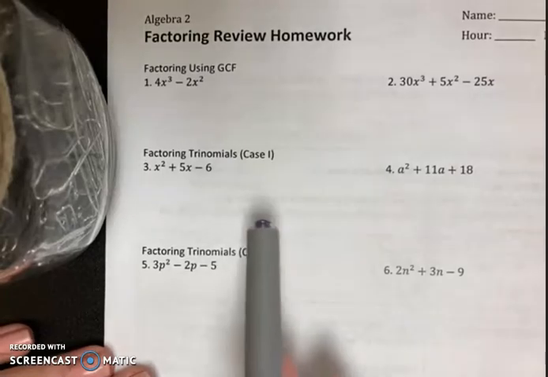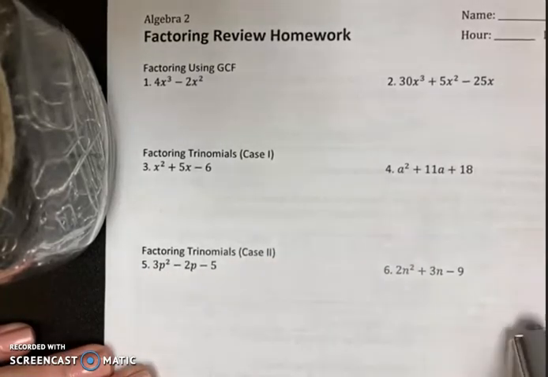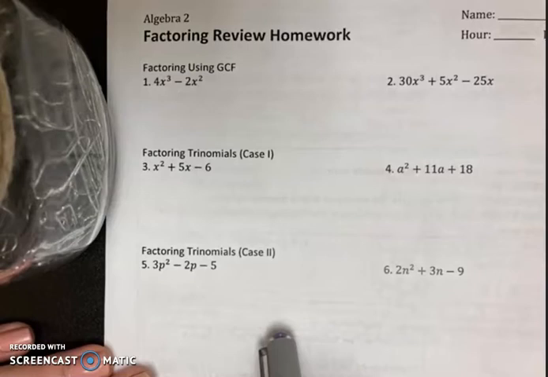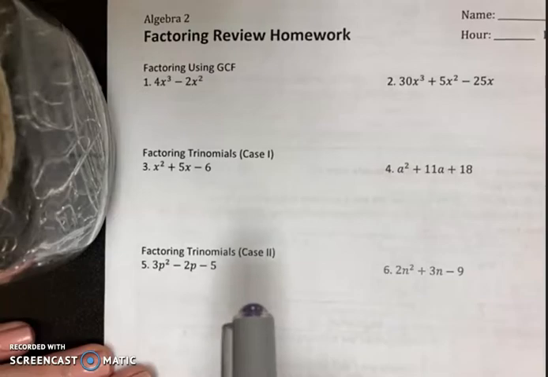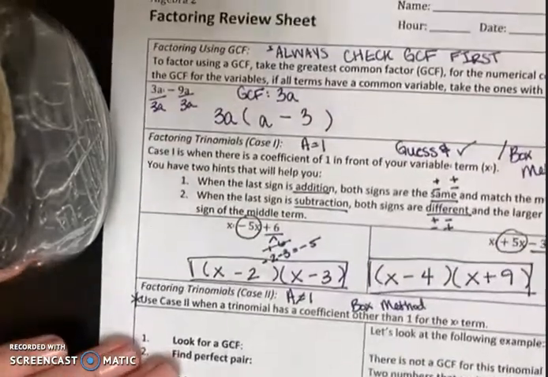I need you to show your work, and I need you to attempt it on your own, because if you don't know how to do this, you are really going to struggle with Chapter 5. This is essential that you know how to factor quadratics. So again, attempt it on your own with the help of your notes.